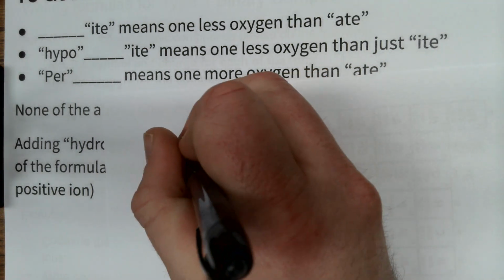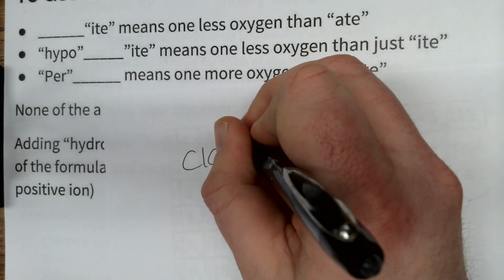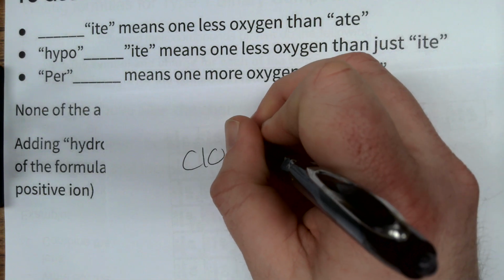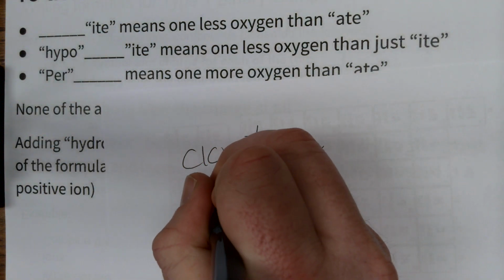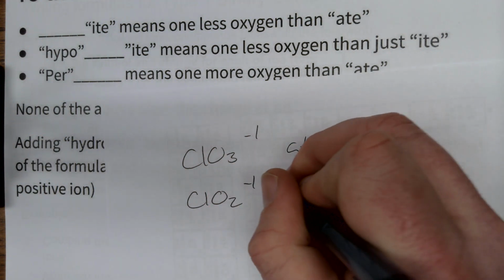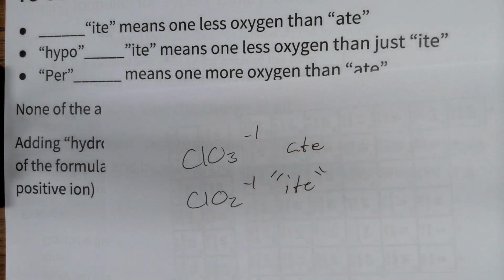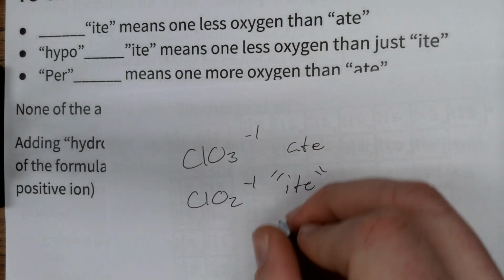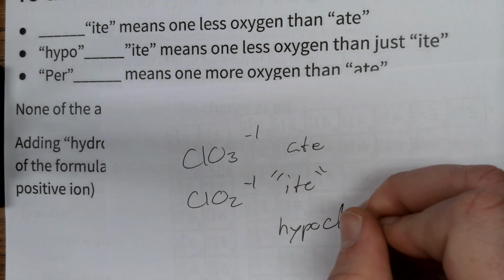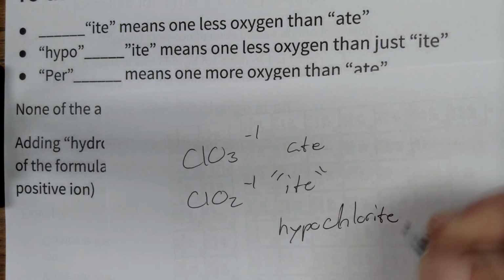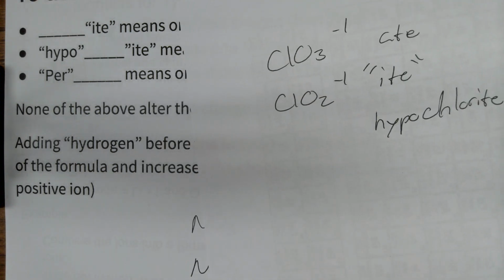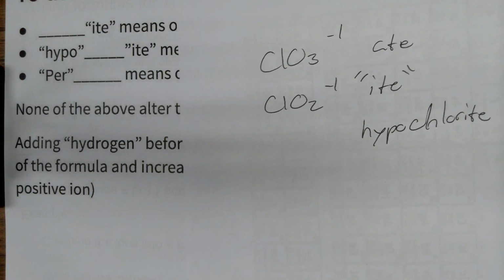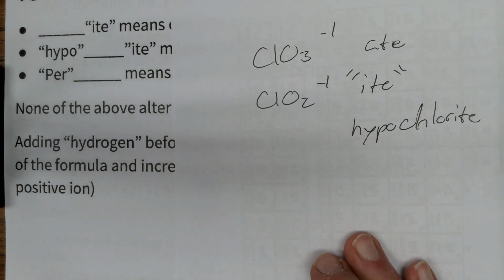So if I'm looking at chlorate, ClO3 minus 1, is it right? Yes, minus 1. That's my -ate. I know my chlorite is ClO2 minus 1, is my -ite. So what's going to be my hypochlorite? If hypochlorite is just one less oxygen than -ite, someone tell me what the formula is for that ion.